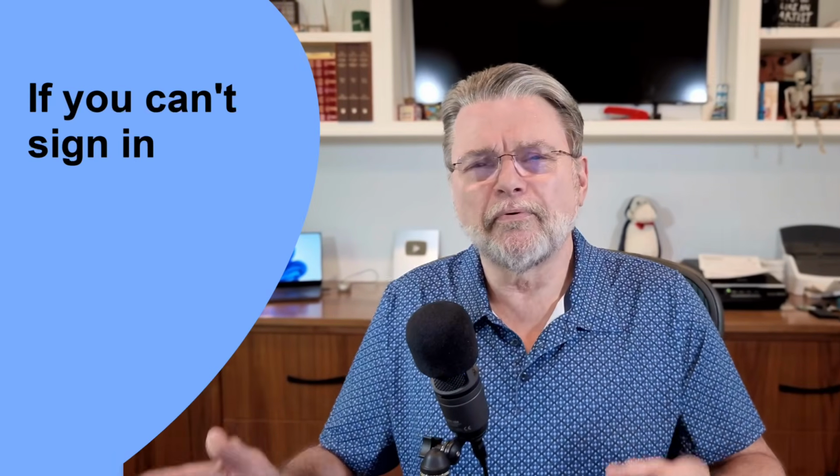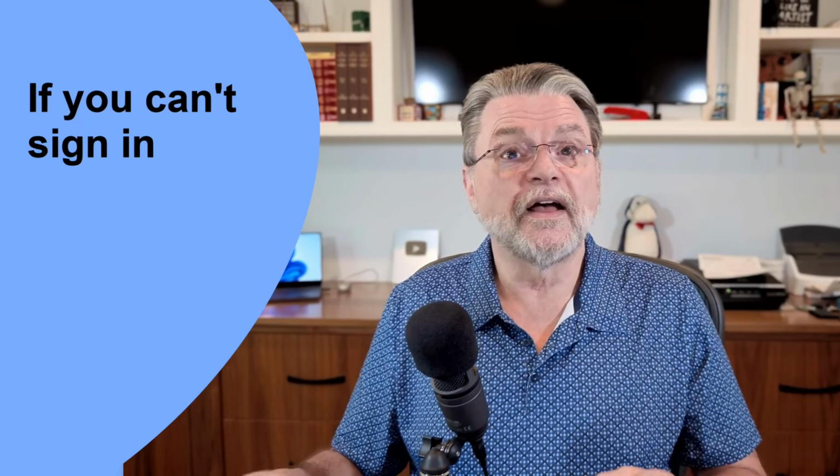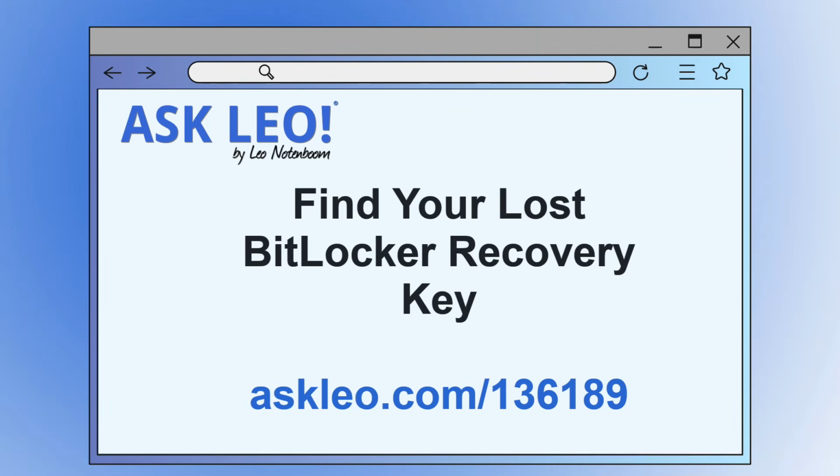Now, as I said, the point of BitLocker is to prevent unauthorized access to your data. Signing into your machine is what gives you that authorization. If you can't sign in, then you can't decrypt the data on the hard drive. There is, in these circumstances, one straw to grasp at. It's not guaranteed, but check out my article and video. Find your lost BitLocker recovery key in your Microsoft account.